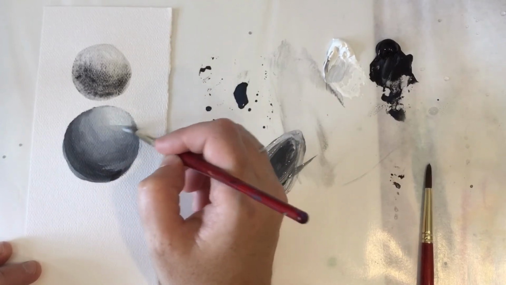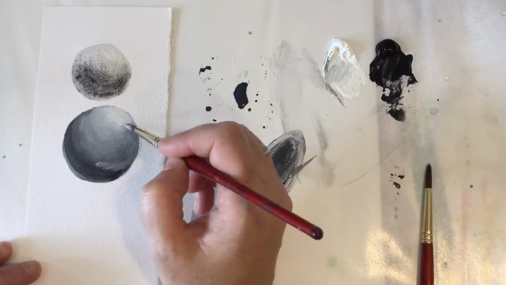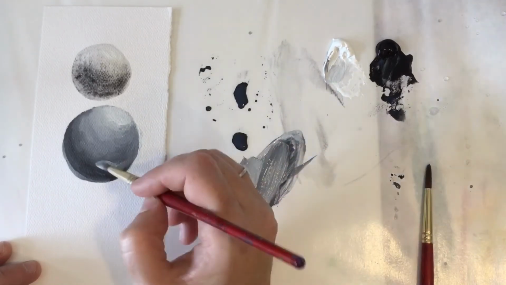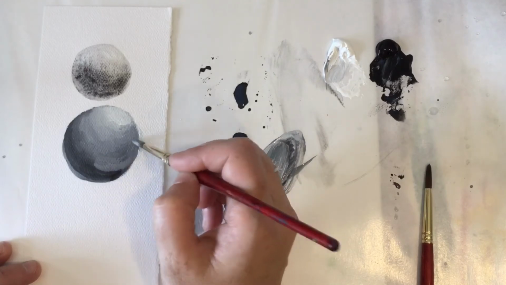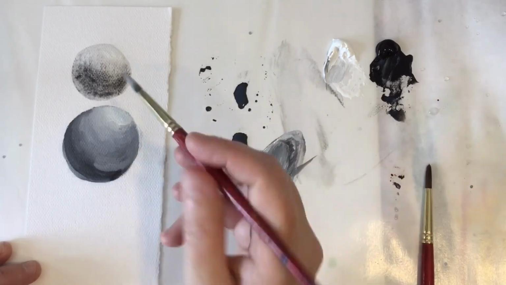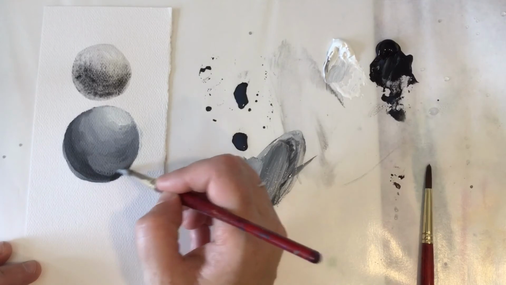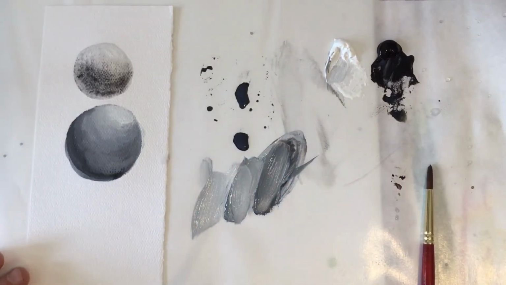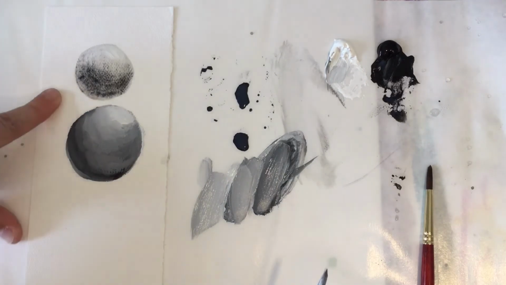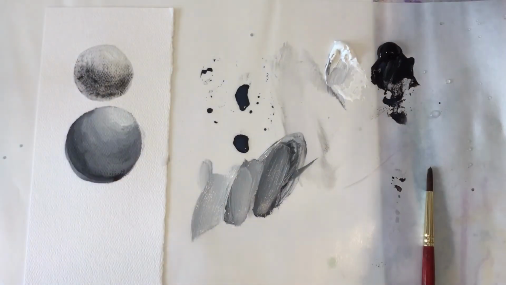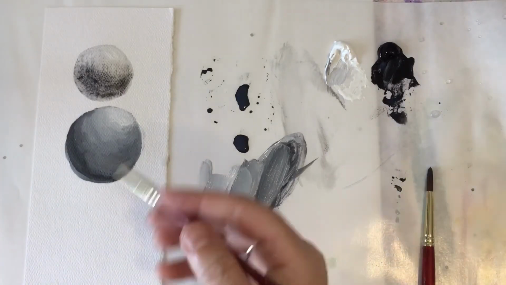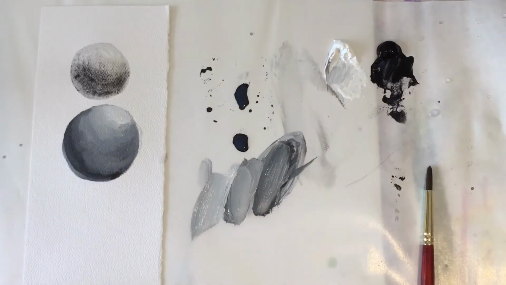Just trying to make this a really smooth transition between the lights and the darks to get it to feel round like a three-dimensional object. So there we go. So now this is the translucency we're using. And again, acrylic does love to be layered, so as you continue to work it and play with it, you may want to go over some areas.